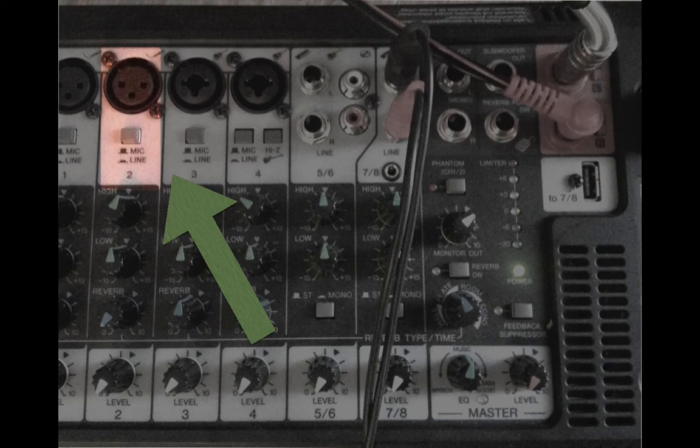Next to it in line 3, we also have jack inputs. Again, these can be used for any instrument, including guitars, keyboards, any instrument that you want to actually feed in.